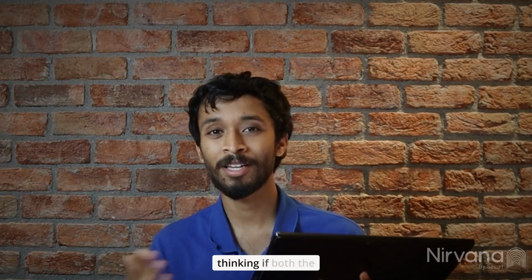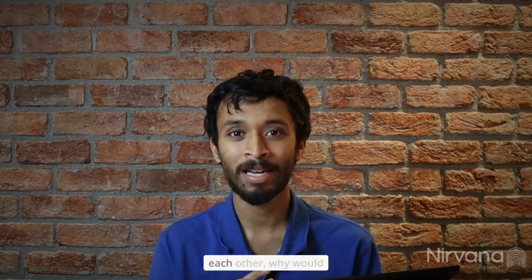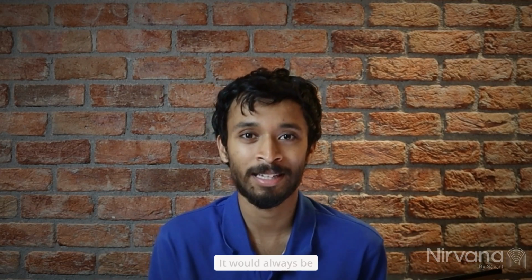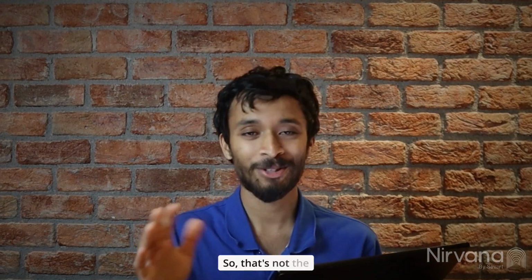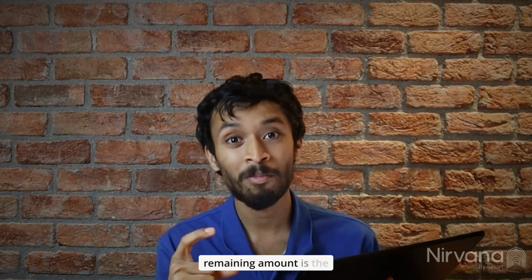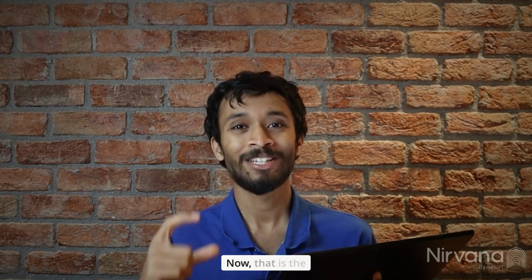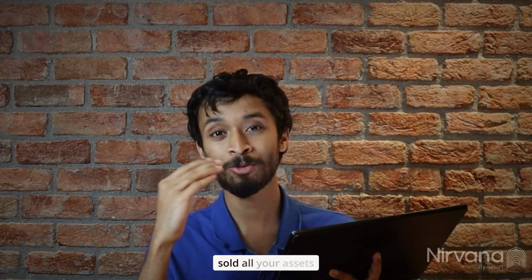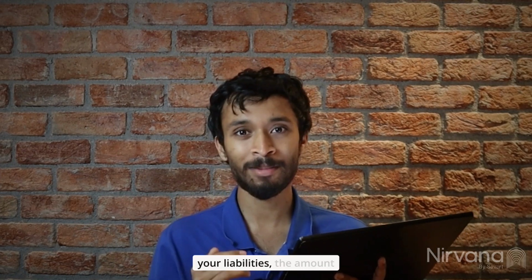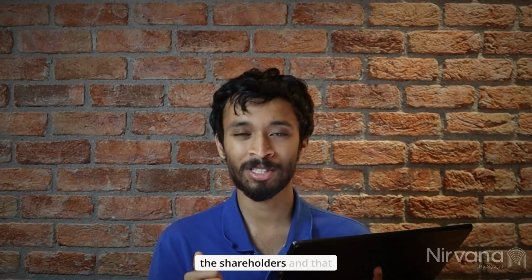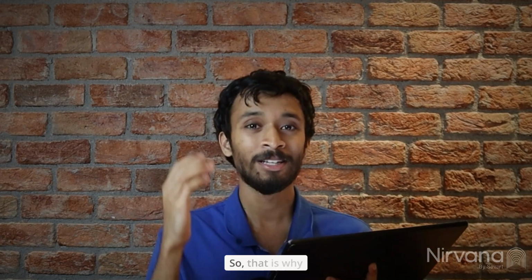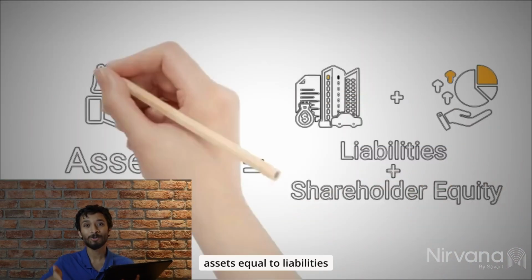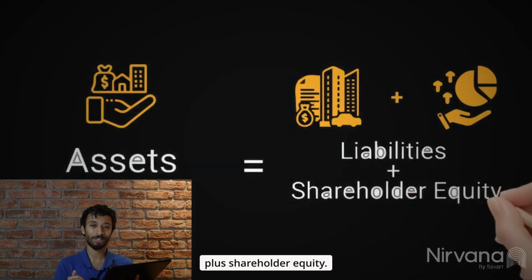Now you must be thinking, if both the assets and liabilities balance each other, why would the company be worth anything? It would always be worth zero, right? So that's not the case. So company, at least a solvent company, generally has more assets than its liabilities, but the remaining amount is the shareholder equity. Now that is the amount that belongs to the shareholders. So after you have sold all your assets and paid off all your liabilities, the amount that's left belongs to the shareholders, and that is called shareholder equity. So that is why assets equal to liabilities plus shareholder equity.